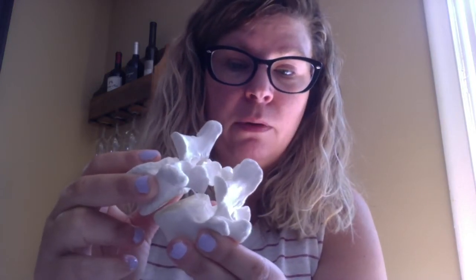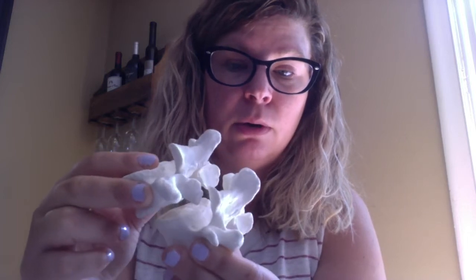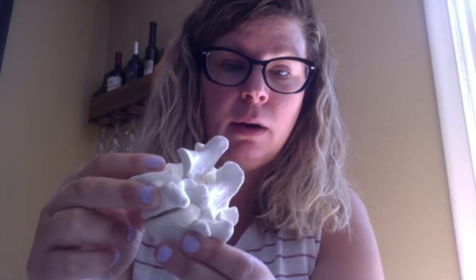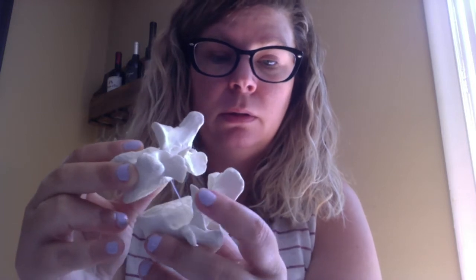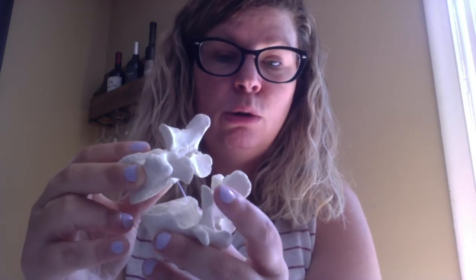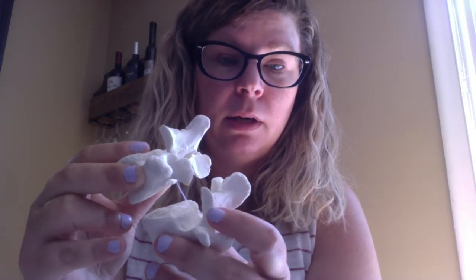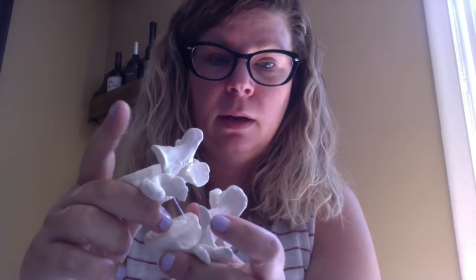So if you can see here in the front, I'm going to show where these two bones are coming together. Those are our articular facets. So on this bone, this is the superior side of the bone. So this is the superior articular facet, which would be the same as this one up here, right? I'm pointing to it here and here, okay?